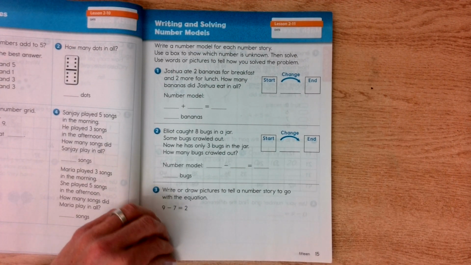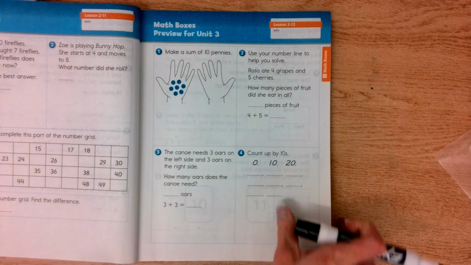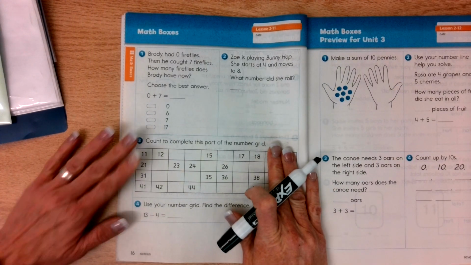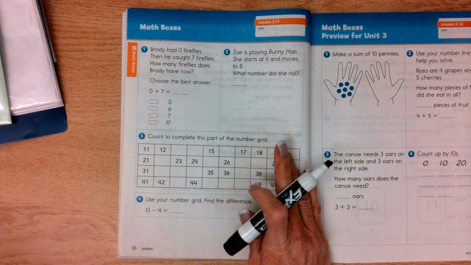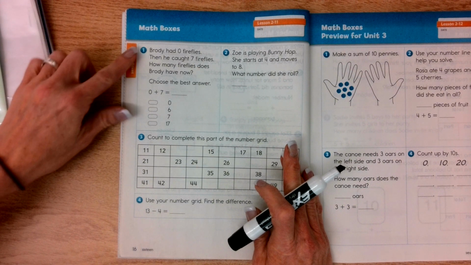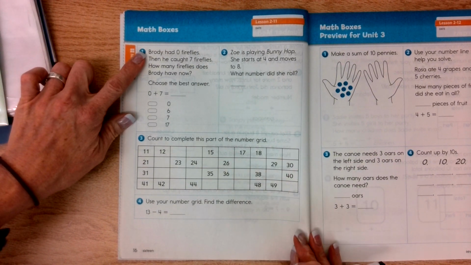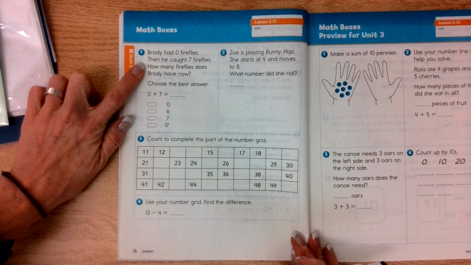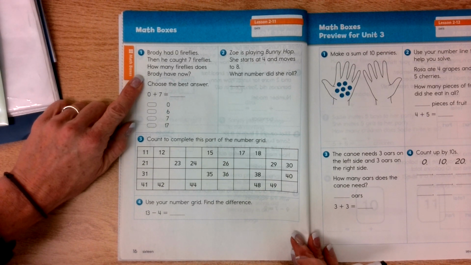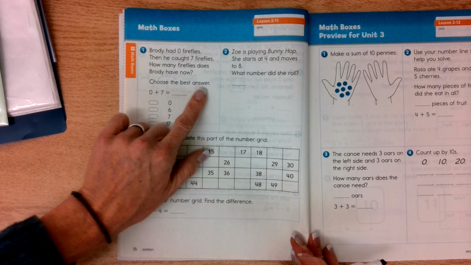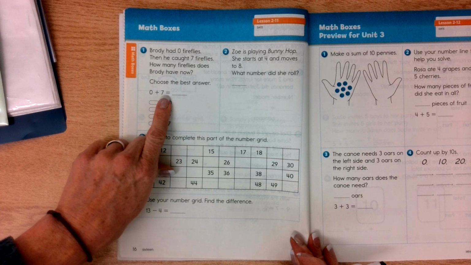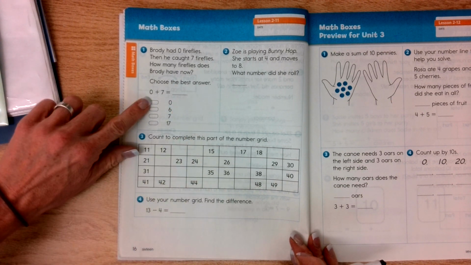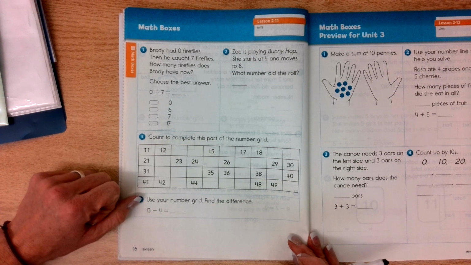All right, quick turn to page 16. I'm just going to read this to you. I'm not going to do it with you. So if you need to pause at any point in time, go for it. Brody had 0 fireflies. Then he caught 7 fireflies. How many fireflies does Brody have now? So choose the best answer. 0 plus 7 equals, write your number there, and then color in the best answer.